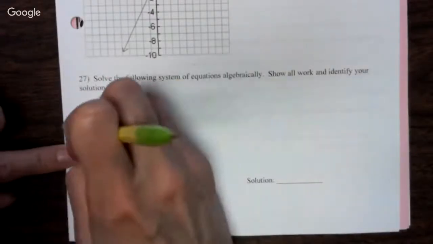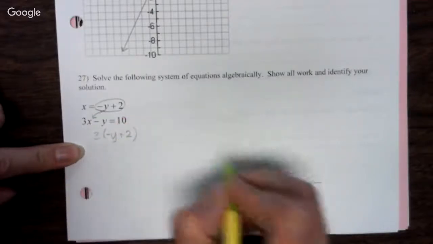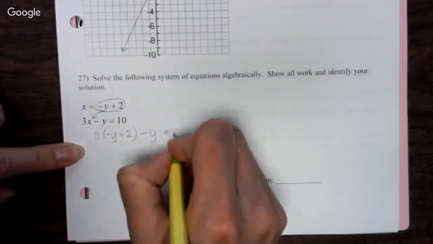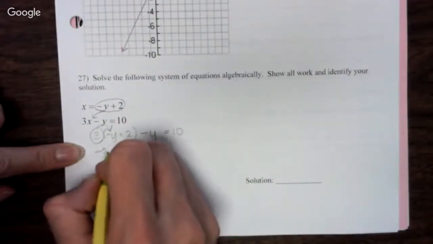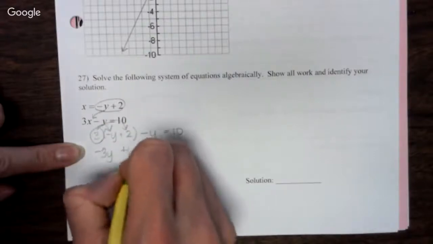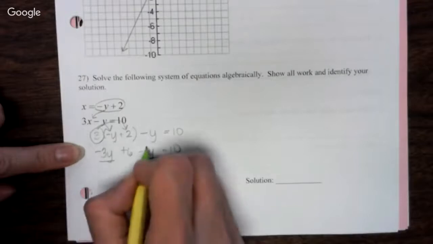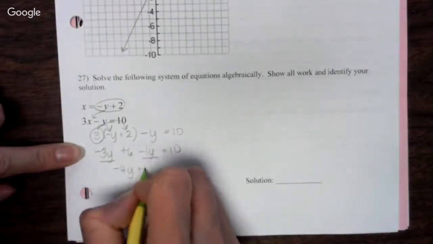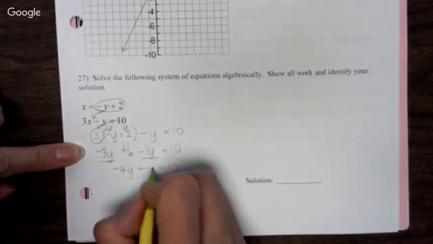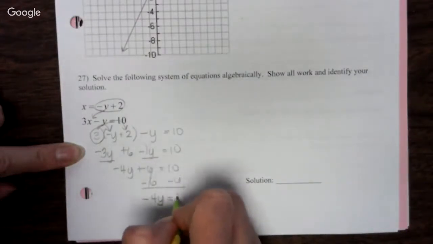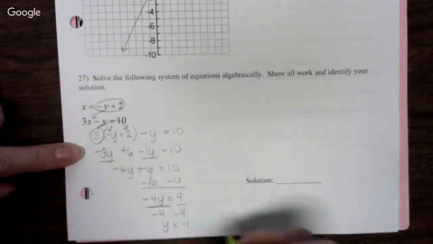So we have, oh, I almost didn't replace. So 3 times (-y plus 2), that's my x value, minus y equals 10. Okay, I'm going to distribute first, so that's -3y. 3 times 2 is 6. Now, -3y and -1y is -4y. Now just solve your two-step equation. We're going to subtract 6 from both sides. Divide both sides by -4. So y is equal to -1.